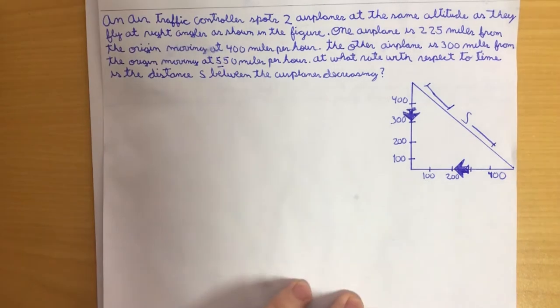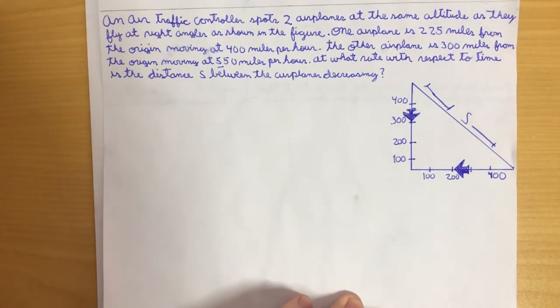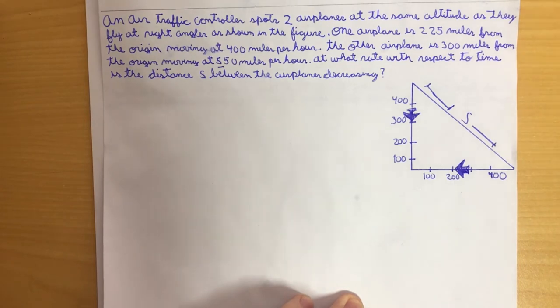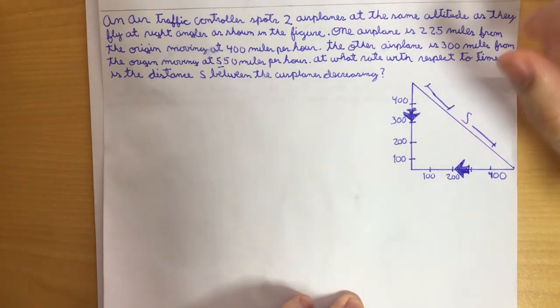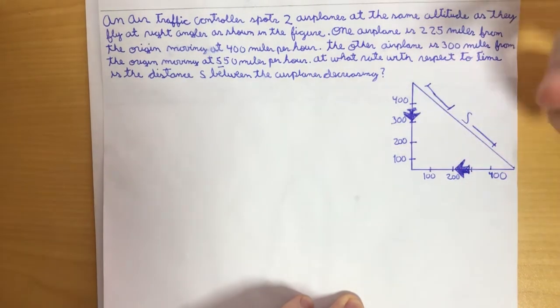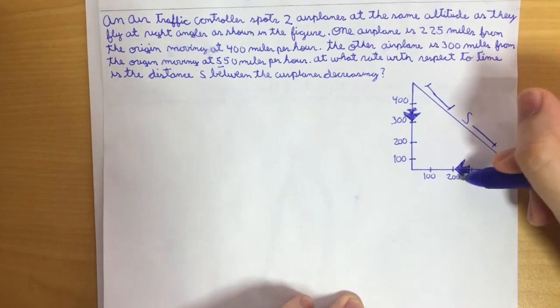So let's get with the problem. We have two airplanes, right? One is 225 miles from the origin, so that's where x or y is going to be. That's the point in the graph. Here is a triangle in which it's going to be. So 225 miles is going to be here, right?